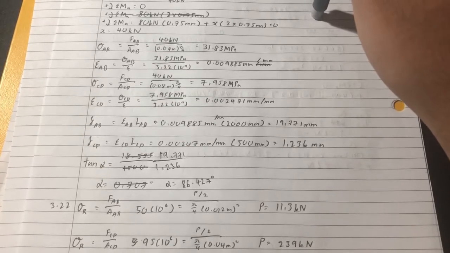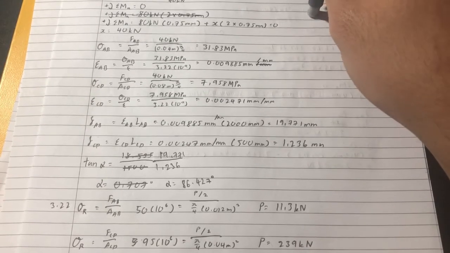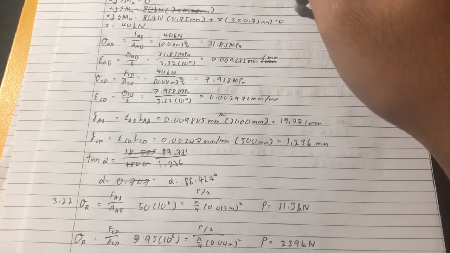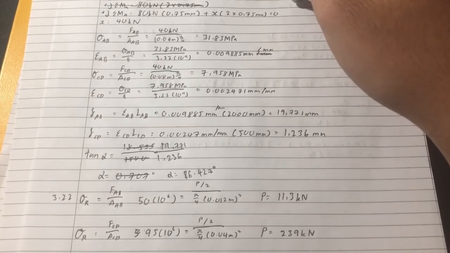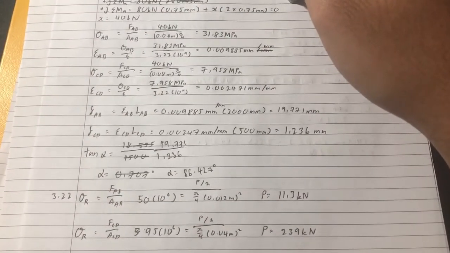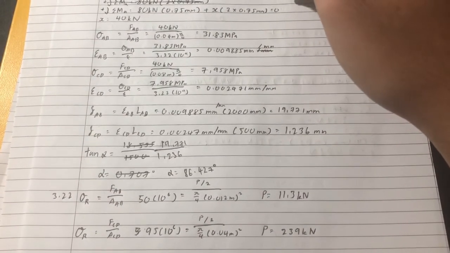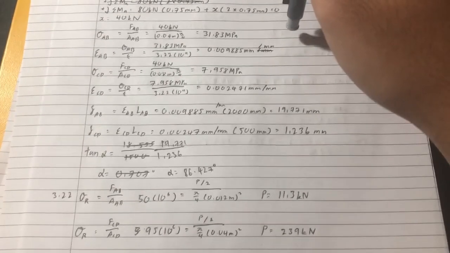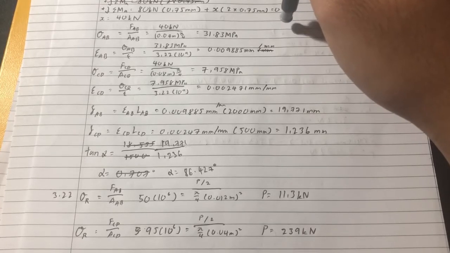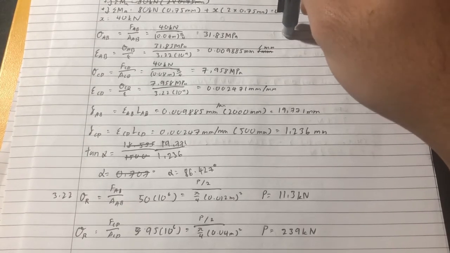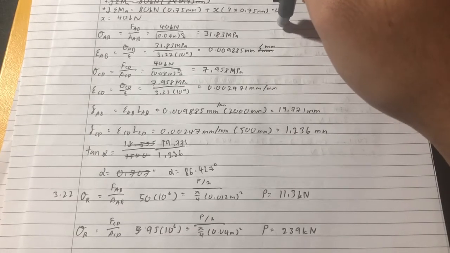So di sini kita guna cara straightforward, kita guna cara mudah, which is using the normal average stress equation, which is force over area. So kita sudah tahu berapakah dia punya normal stress of each strut, the AB and CD.